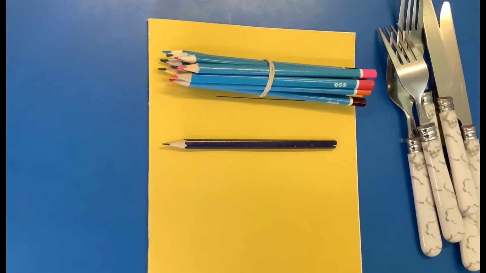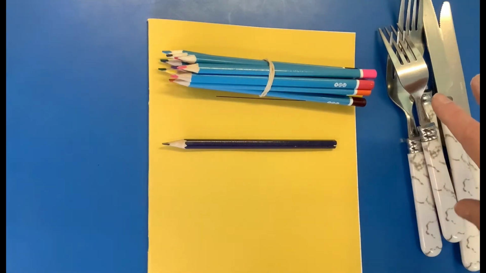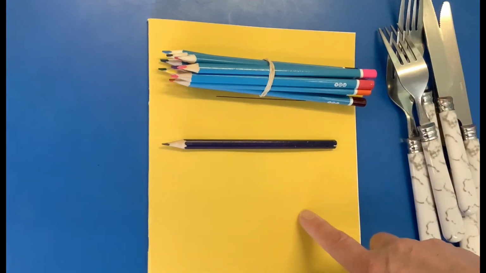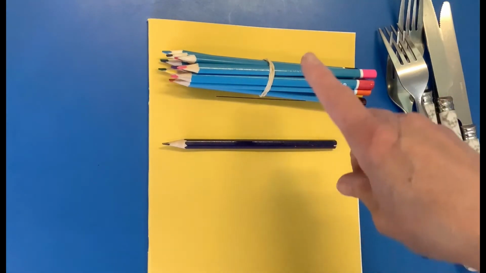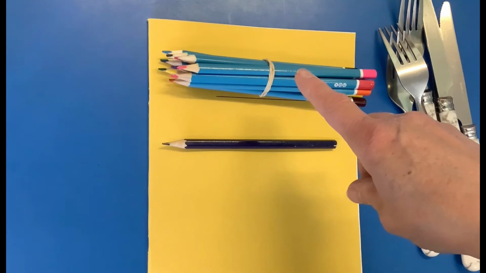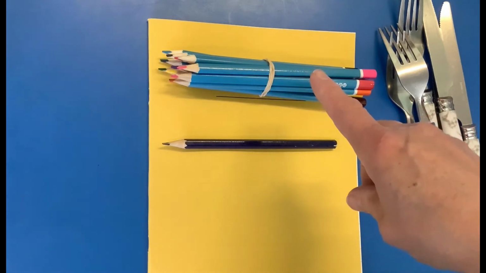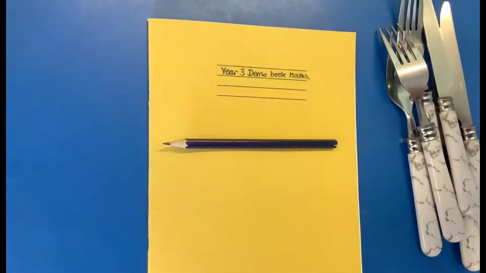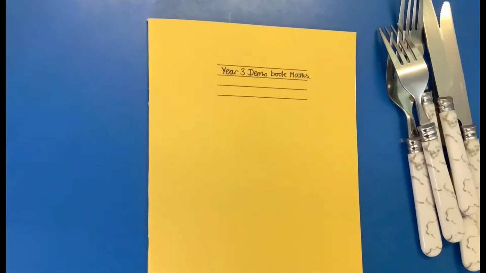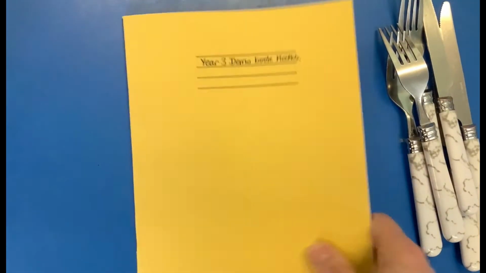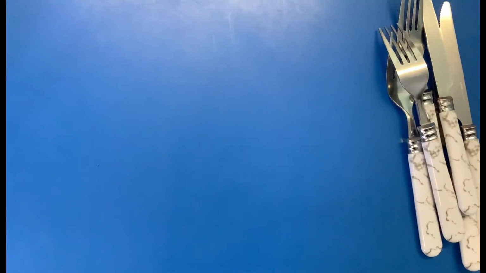So the things you need to get are not the cutlery, that's something I'm going to show you, but you need your maths book, a pencil and some colours because we might be doing a mind map or you might want to use some colours to colour in some pictures. So I'm just going to move everything to one side and show you what we're going to be doing today.